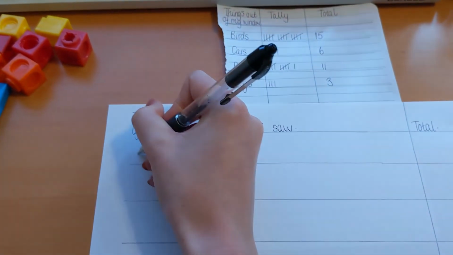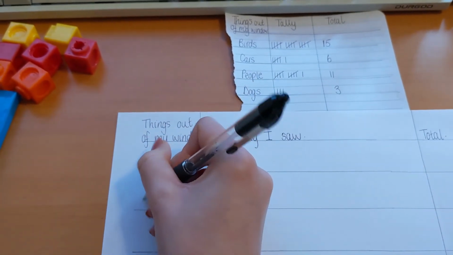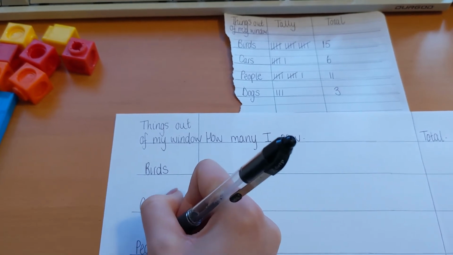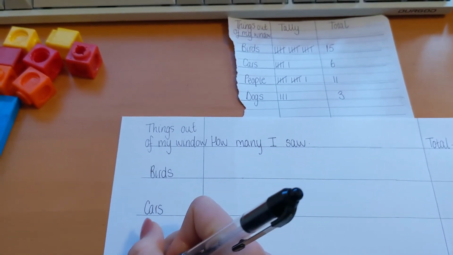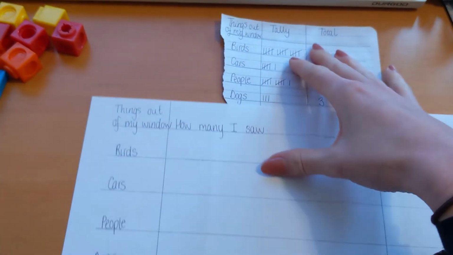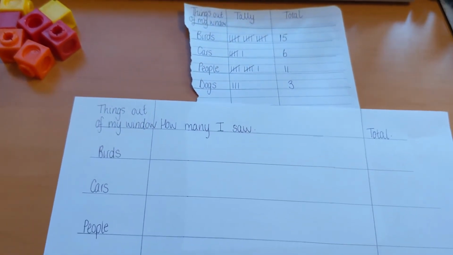So I can now fill in this column as well because it's going to stay the same. We're going to have birds, cars, people, and then whatever you chose. So I chose dogs. So the first thing you could do to help you is to build it with cubes so you can really see how many you're drawing.